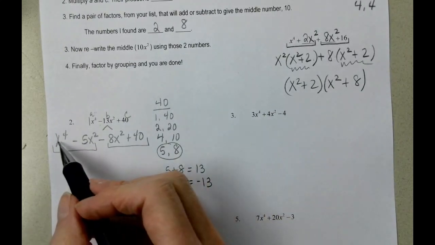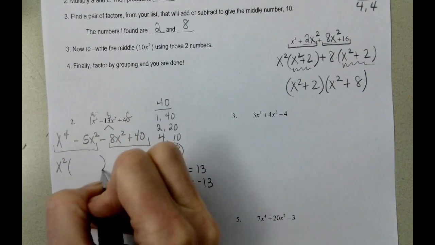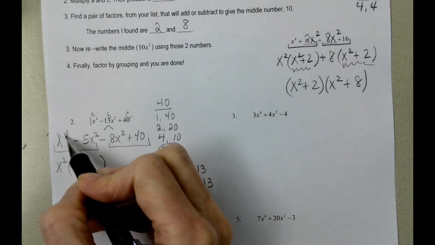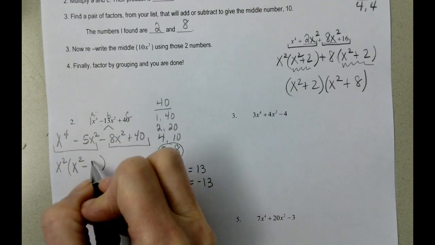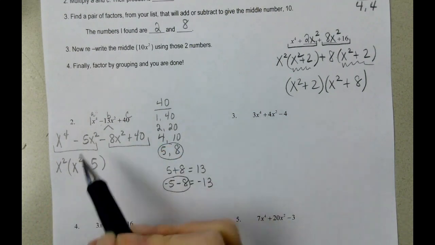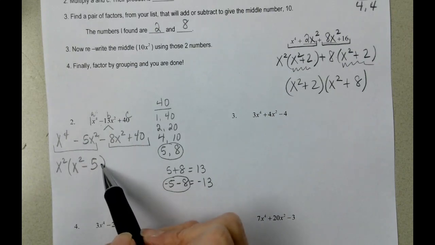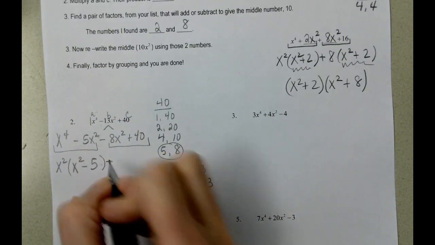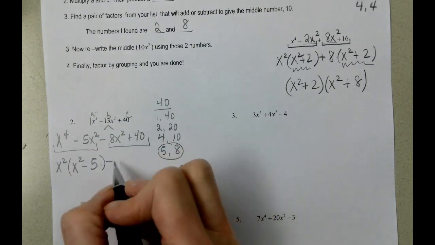So the lowest exponent between x to the fourth and x squared is x squared. We had 4 x's. We took out 2 of them. We still have 2. We didn't do anything with the number, but we had 2 x's and we took them out. So we're not going to put any x's here. Biggest number that divides into both in the next group is 8.